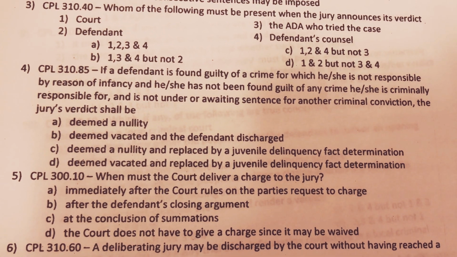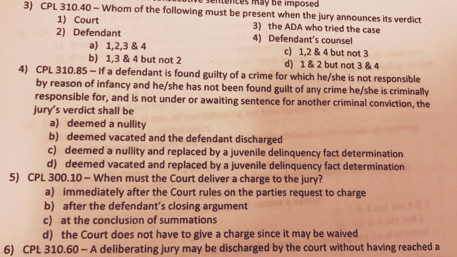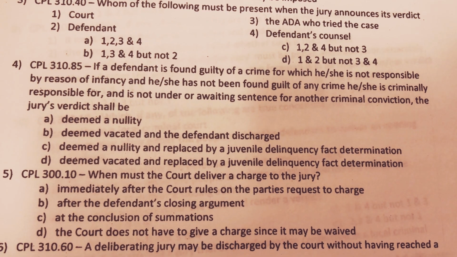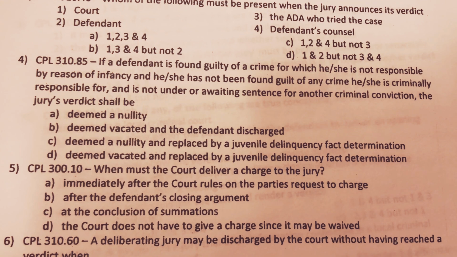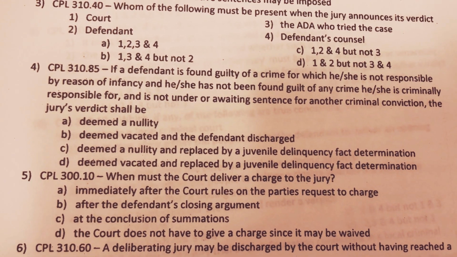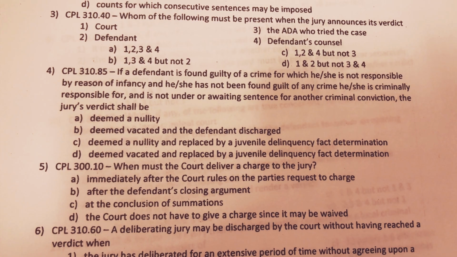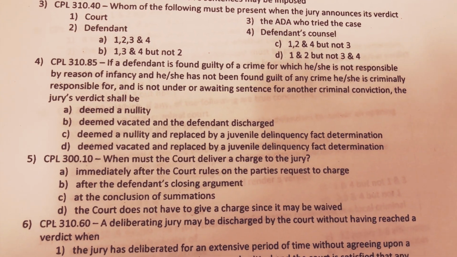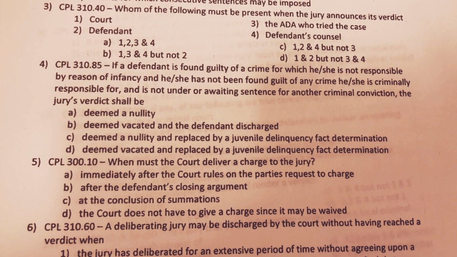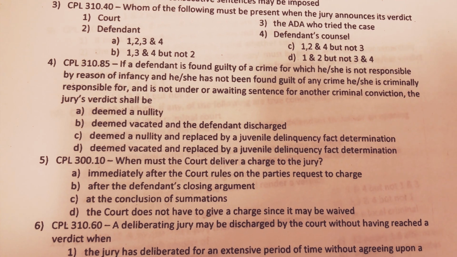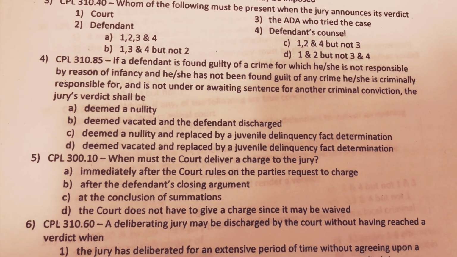4. If defendant is found guilty of a crime they're not responsible for by reason of infancy, and they're not guilty of any crime that they are criminally responsible for, and they're not awaiting sentence or under sentence for another criminal conviction, the jury's verdict shall be deemed vacated and replaced by a juvenile delinquency fact determination. And then the case would be transferred to family court.